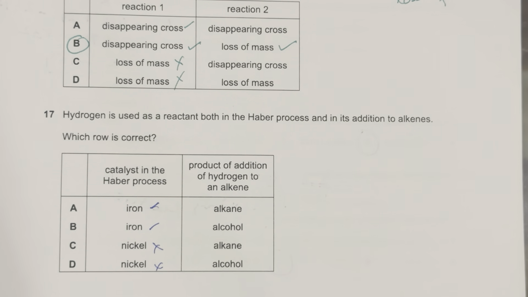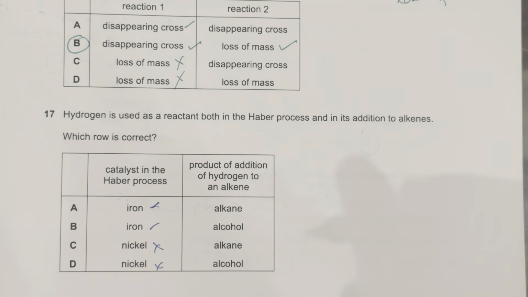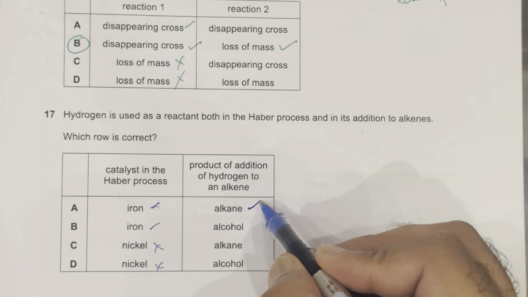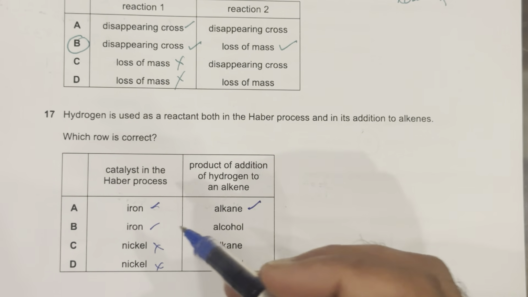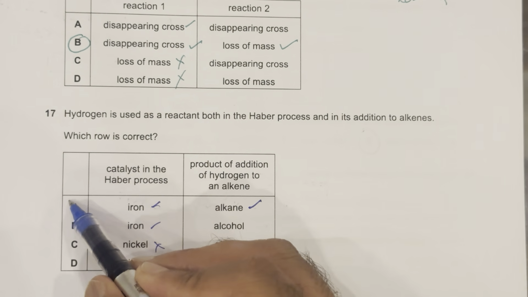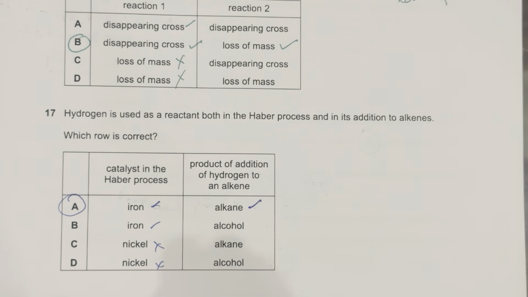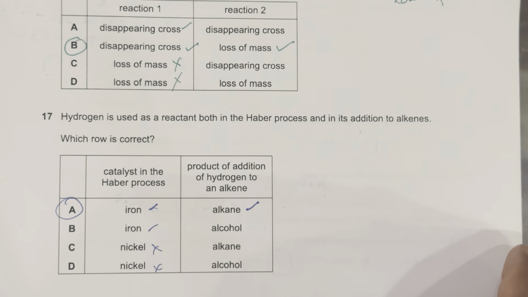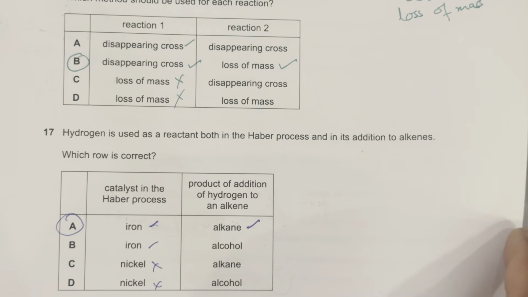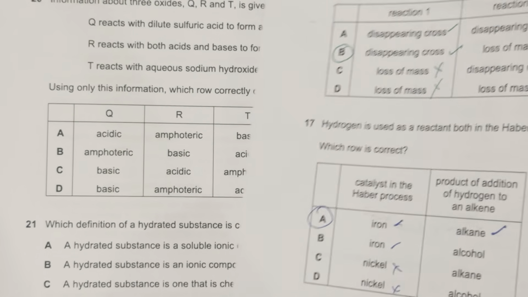Now the product of the addition of hydrogen to alkene. We know that an alkane will be produced after adding the hydrogen. Option A is the correct option. Okay, now we will move to question number 18.